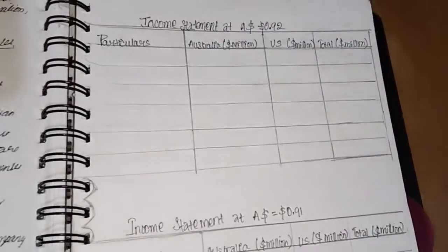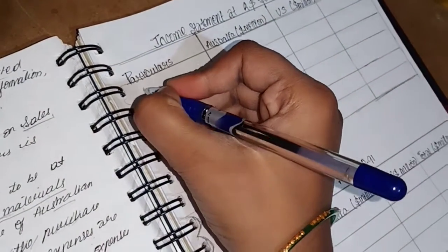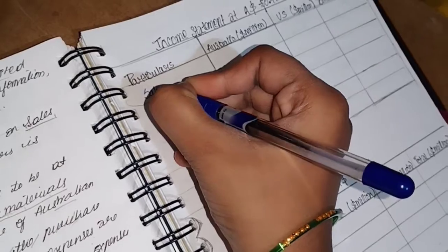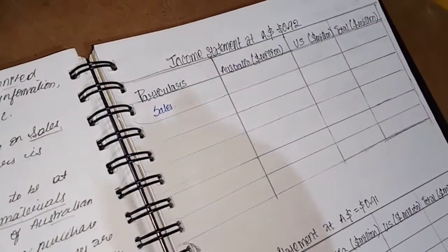Sales, we have underlined, right? Read the question carefully, then proceed to your answer.